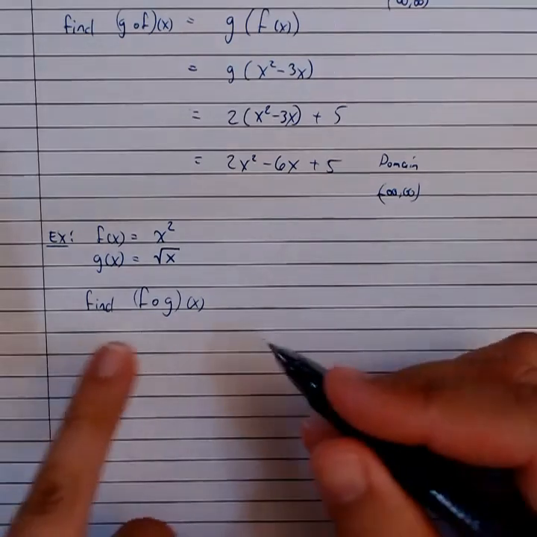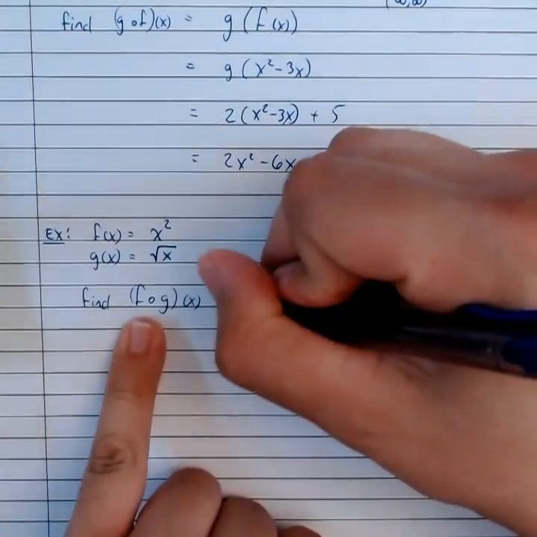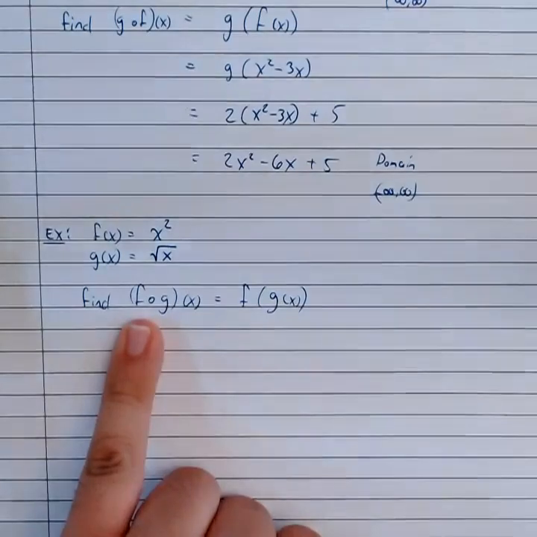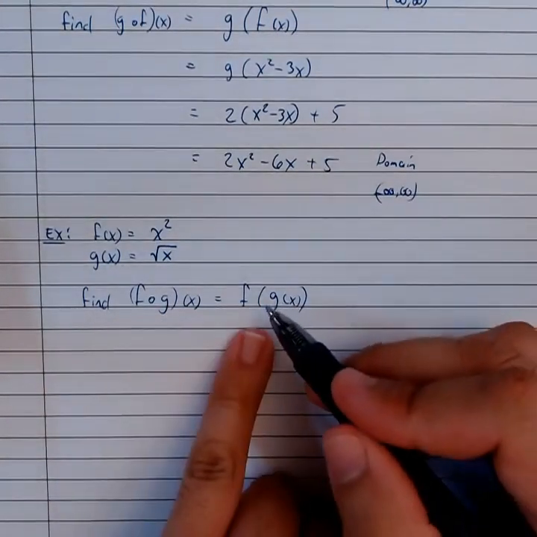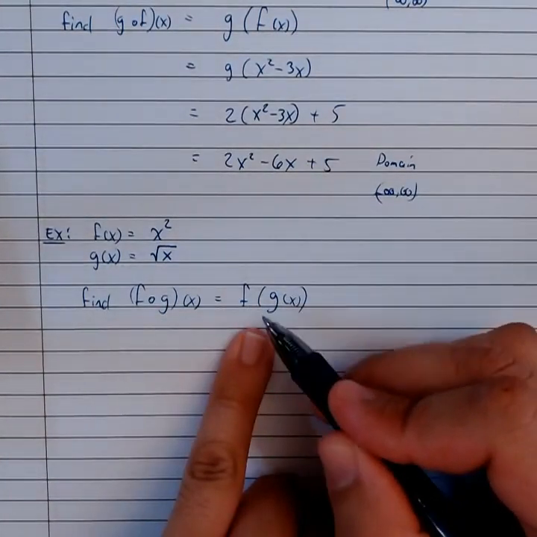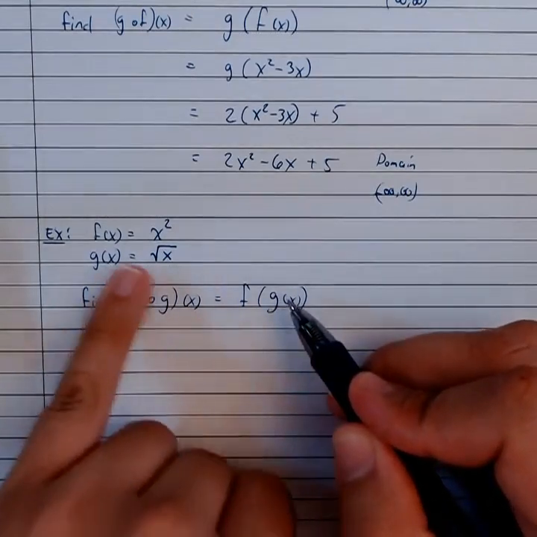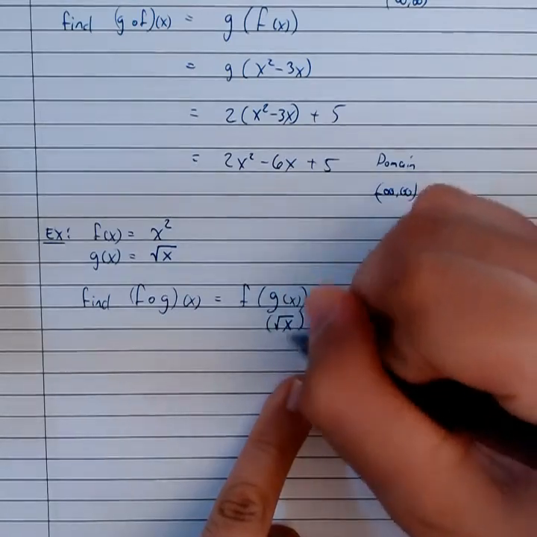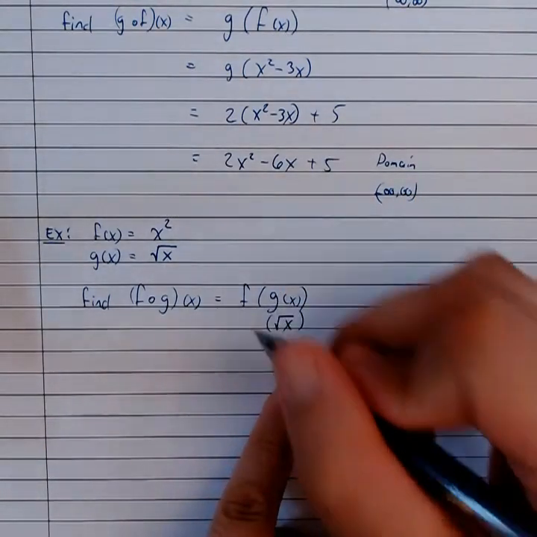Okay, so f of g of x means f of g of x. That means I'm going to take g of x, which is the square root of x, and I'm going to plug that into f.